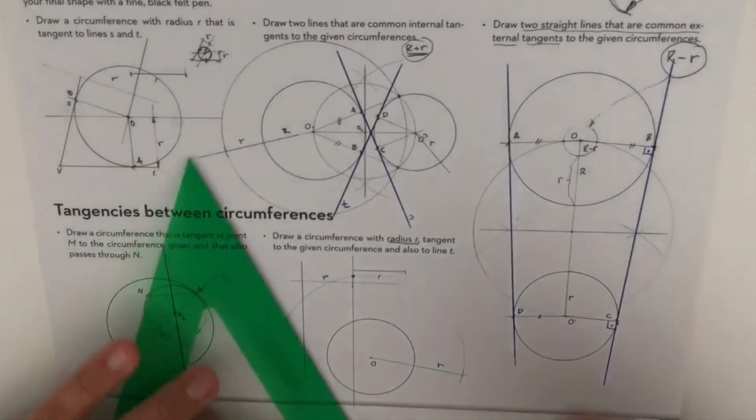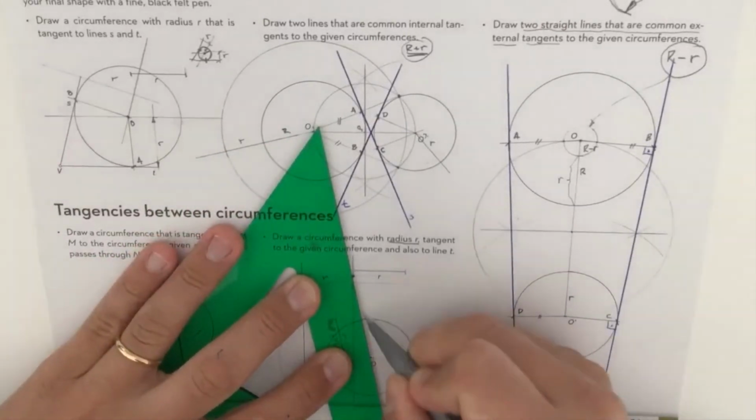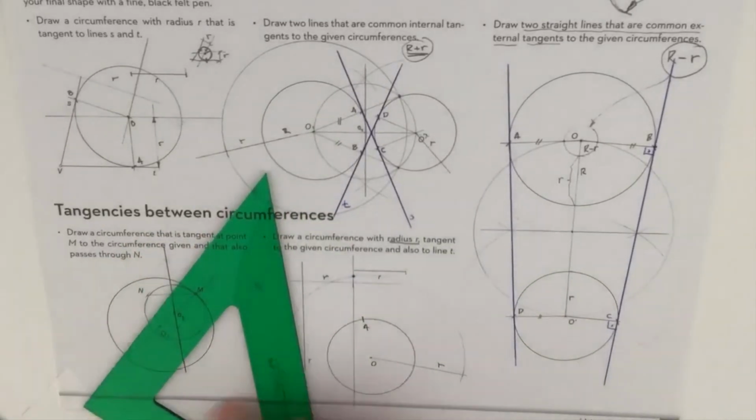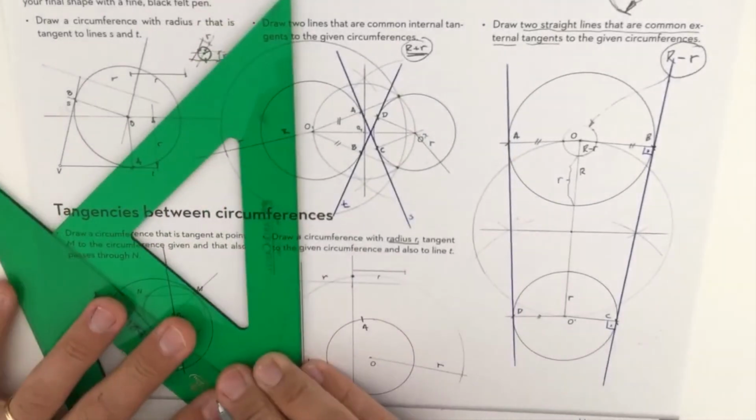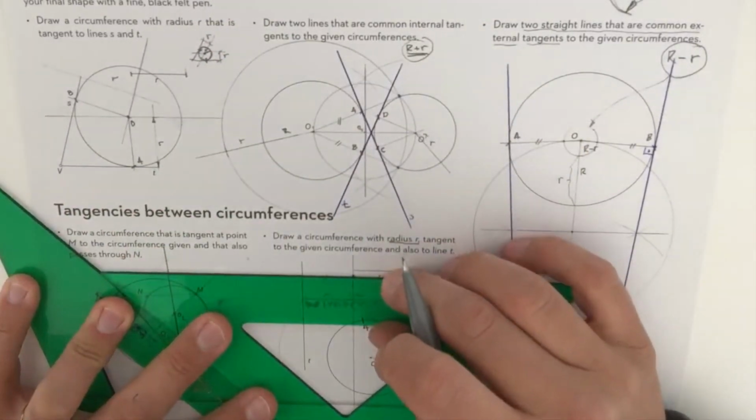And now that we have it, we need to find the tangent point. Link it with the center. Here it is, point A, first tangent point. Second tangent point will be in a perpendicular to the line through the center.